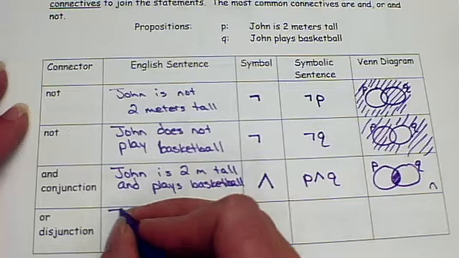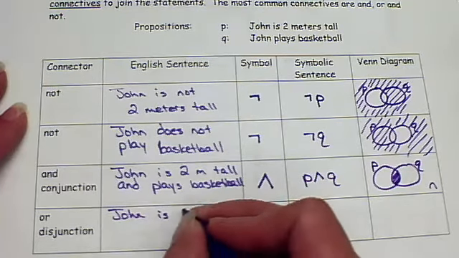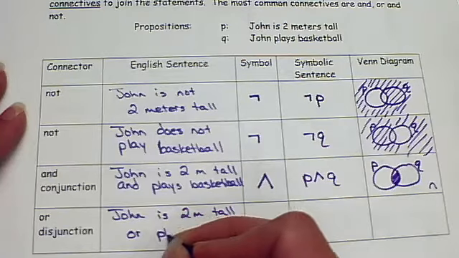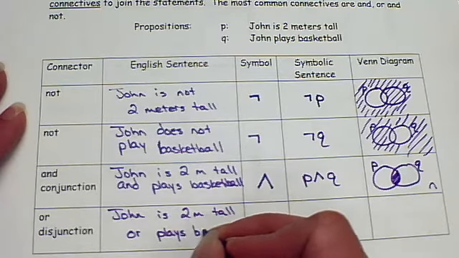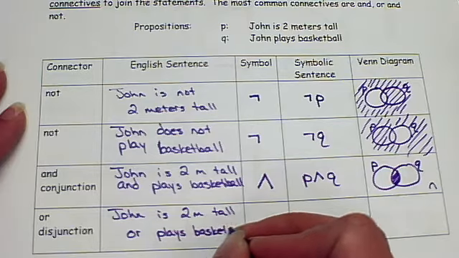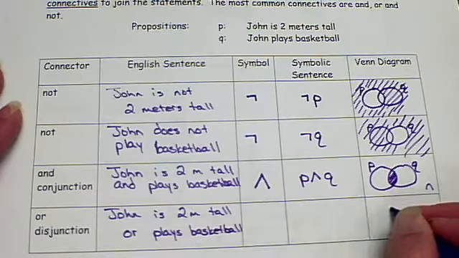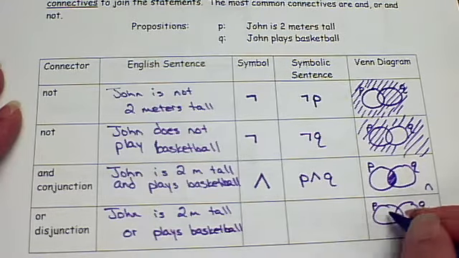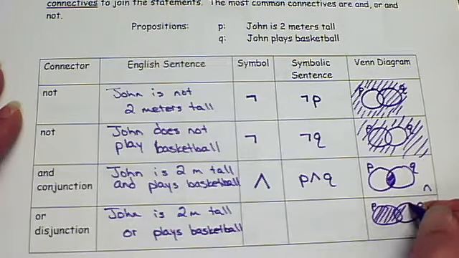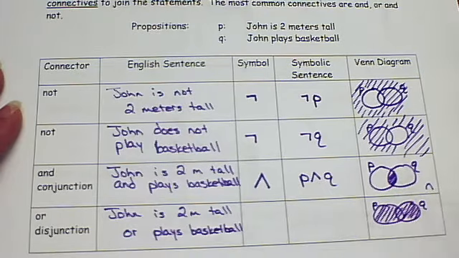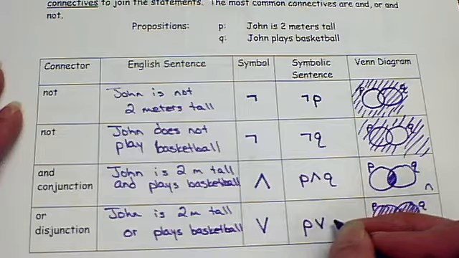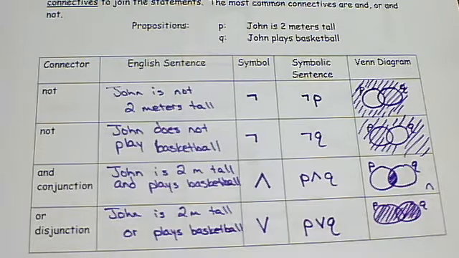Or John is 2 meters tall, or plays basketball. Okay, so we want him tall, and we also want him playing basketball. So that would be a union. P or Q.